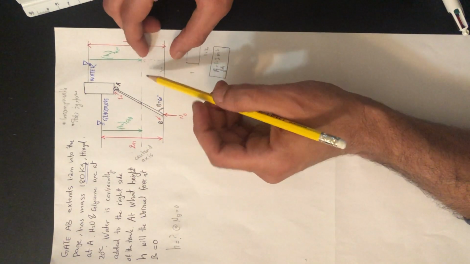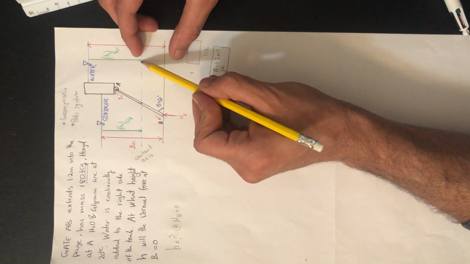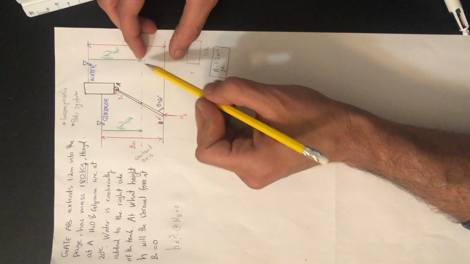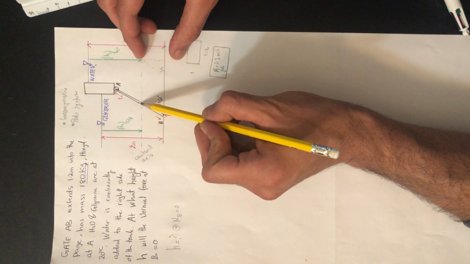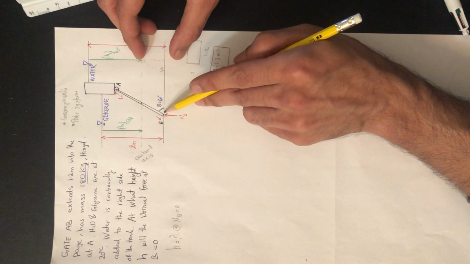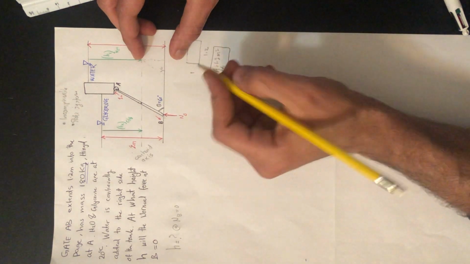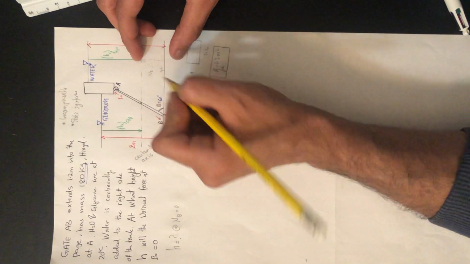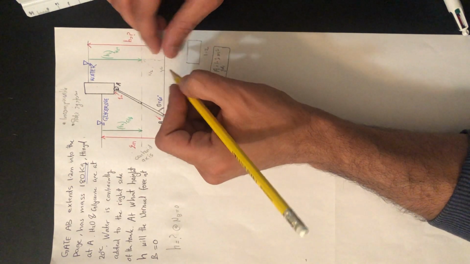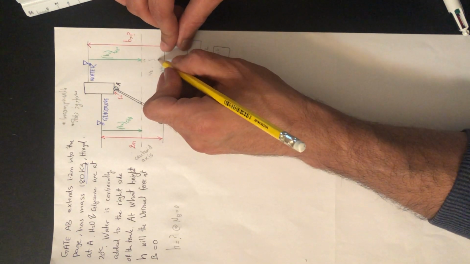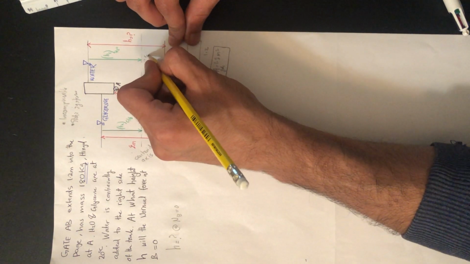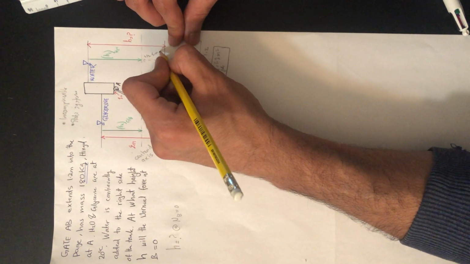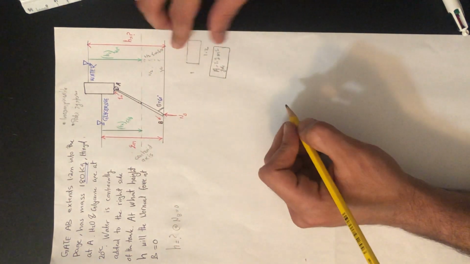Because we want just this part of the vertical distance, we're going to use half of the entire length, so that is 1/2. This makes our vertical distance 1/2 sine 60.